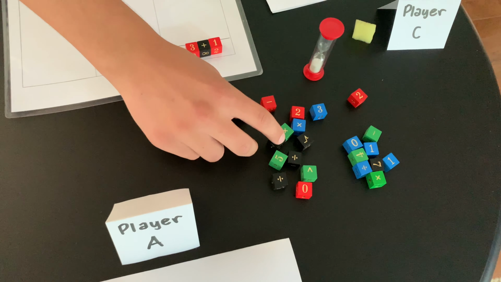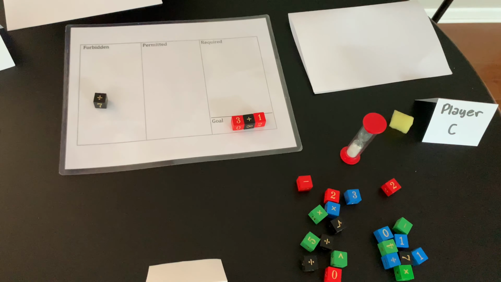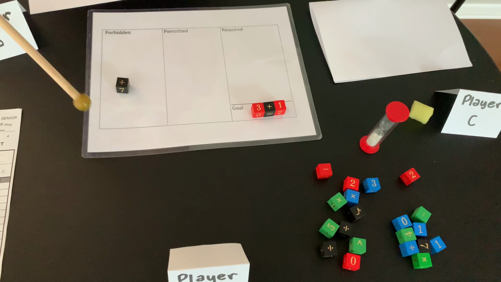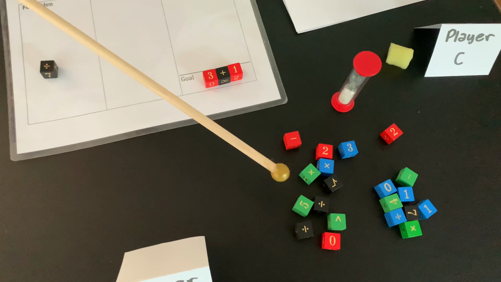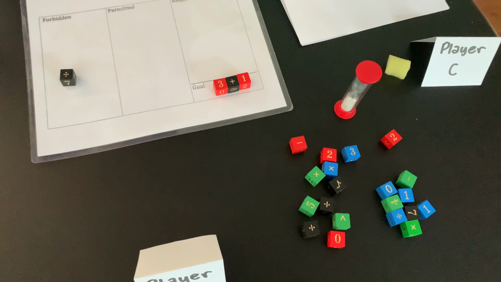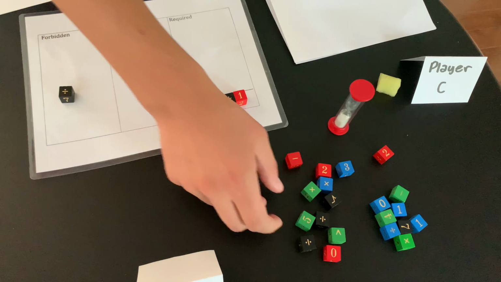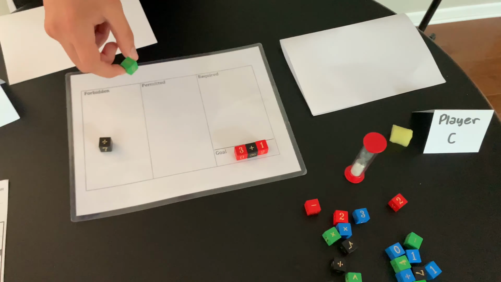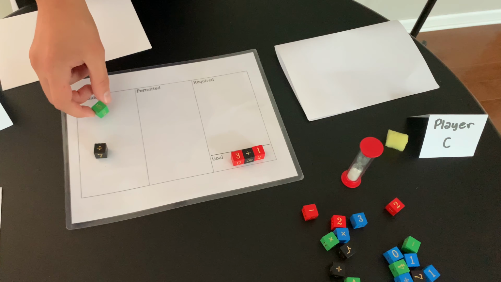Let's say that player A put the division sign in forbidden. Now, this division sign cannot be used in the solution. However, the other 2 that are in the resources still can be used. Now, let's say that player B, whose turn it is now, moves the 5 to forbidden.